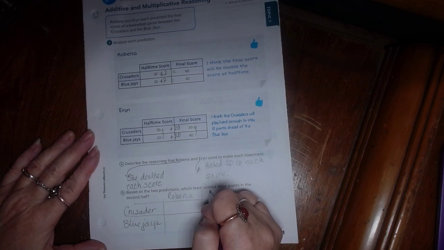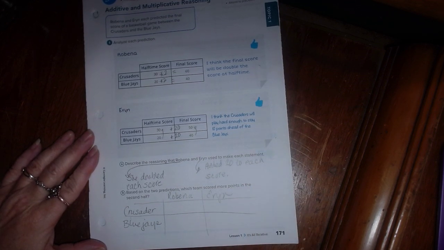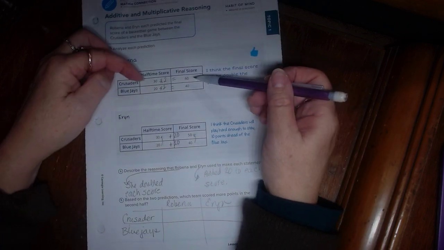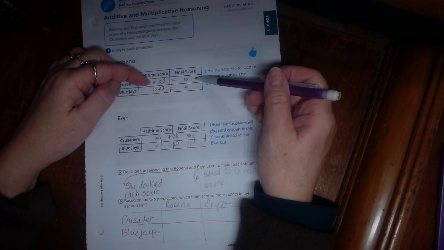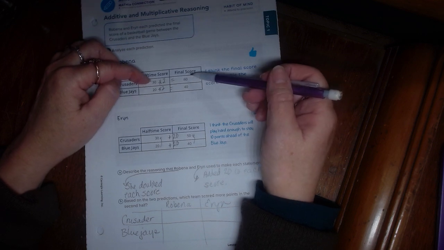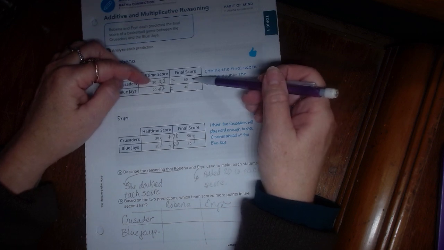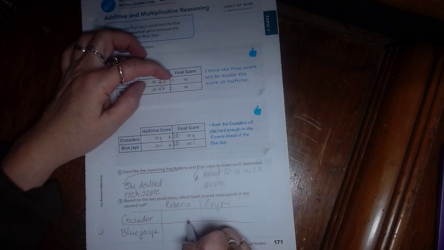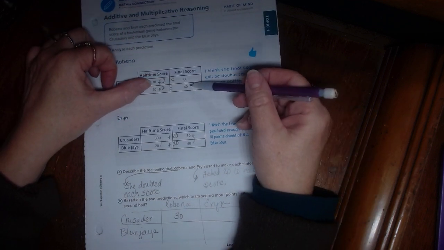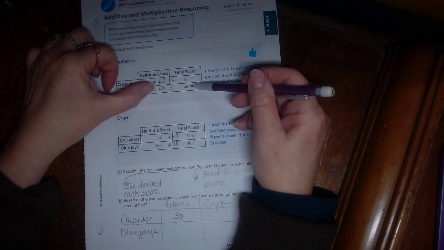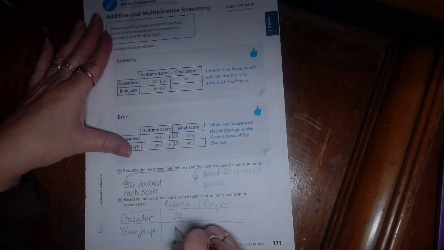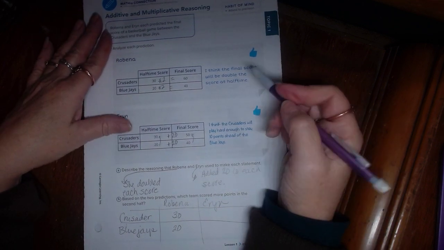And then we'll put Aaron right here. So in the second half, Robina thought that they scored how many points? If they did 30 points in the first half and they had a final score of 60, then in the second half, they must have scored 30 points. And what about the Blue Jays? If they have 20 in the first and then 40, they must have scored 20 points.